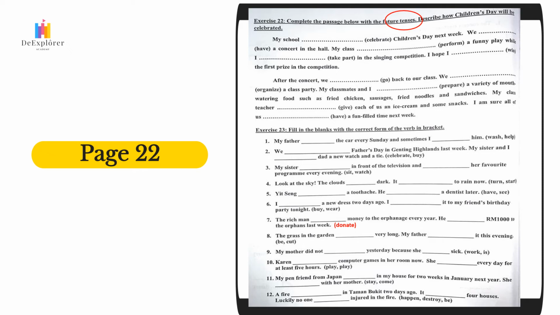Okay, my class will perform a funny play while I will take part. Say I will take part in a singing competition. I hope I will win the first prize in the competition. I hope I will win first prize, it has not happened yet, because next week, so I will win the first prize.